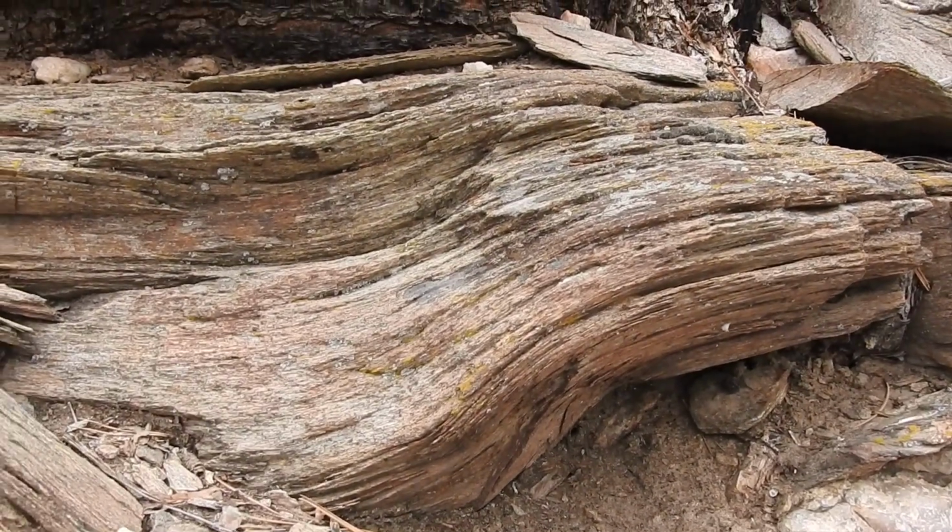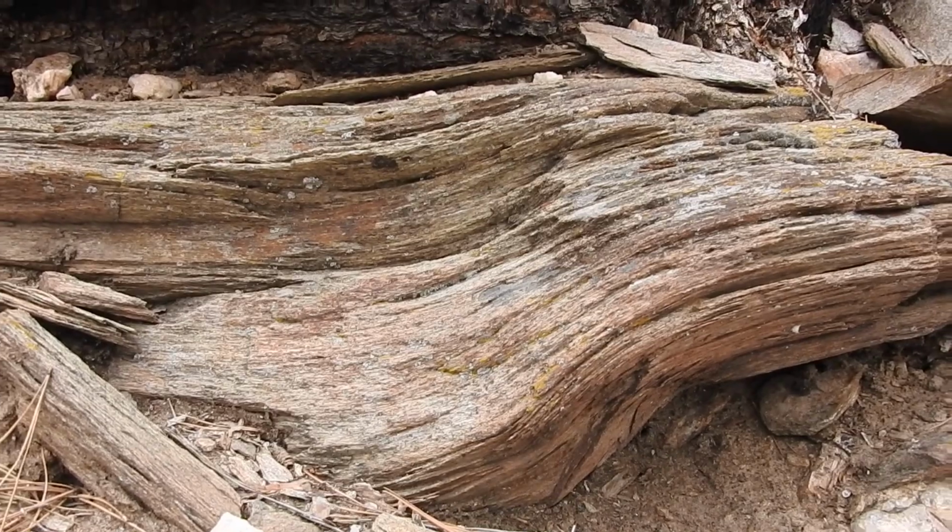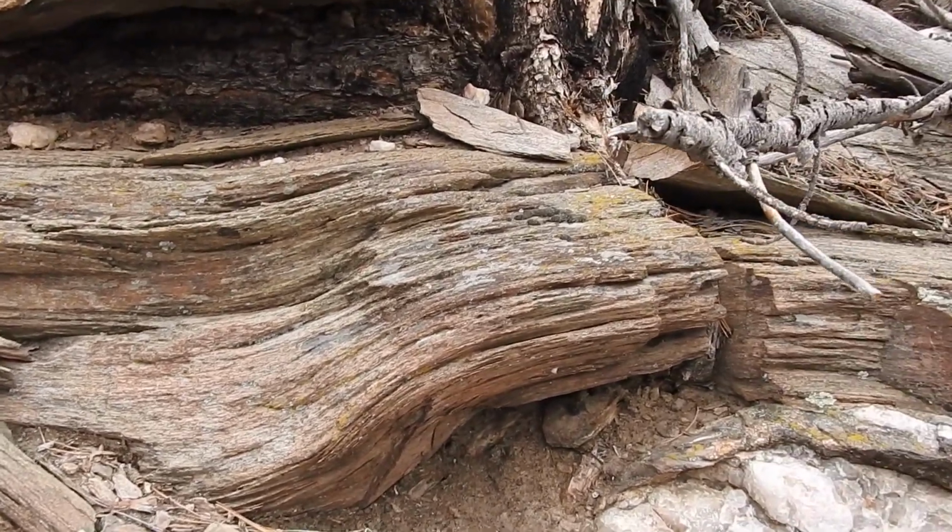Yeah, it looks just like part of a root of a tree.